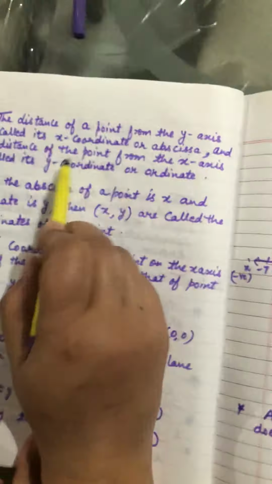Then I told you that where both these lines, horizontal as well as vertical, intersect, that point is called origin, and the coordinates of origin are 0 comma 0. It means here x is also 0 and y is also 0. So I told you the first number is represented by abscissa and the other one is ordinate. So here x is 0 and y is also 0. So the coordinates of origin are 0 comma 0.